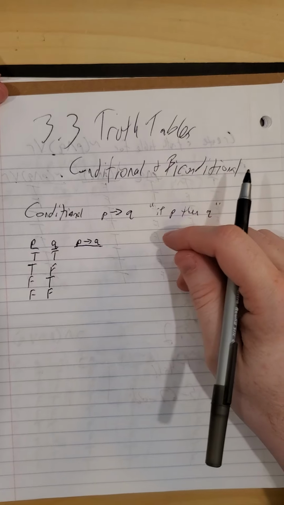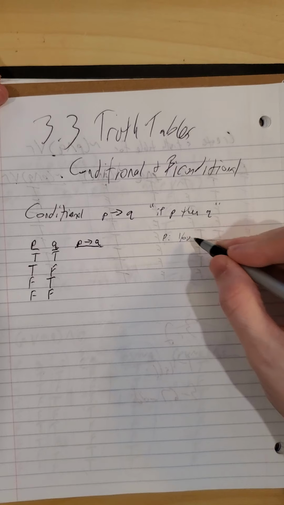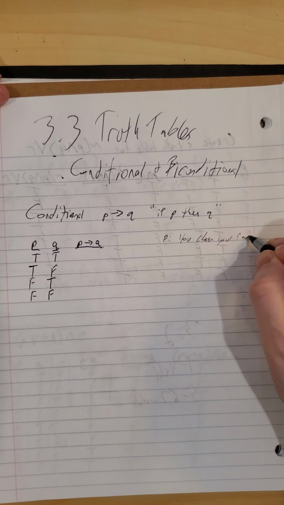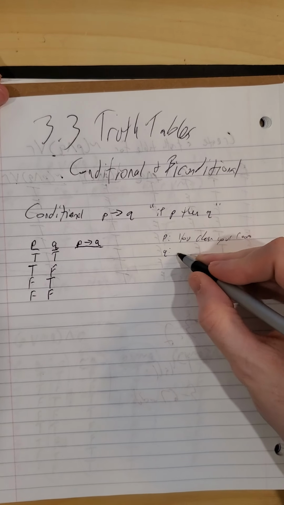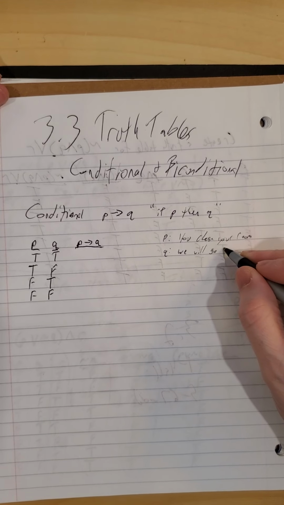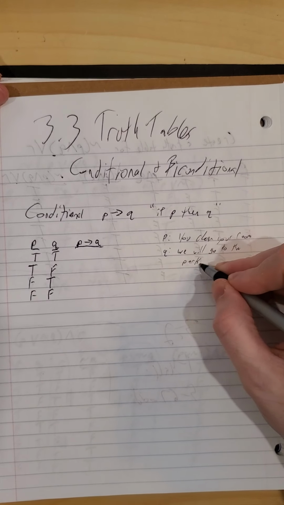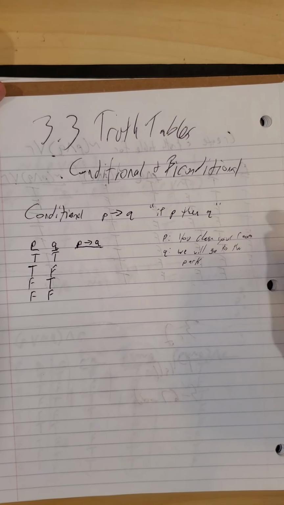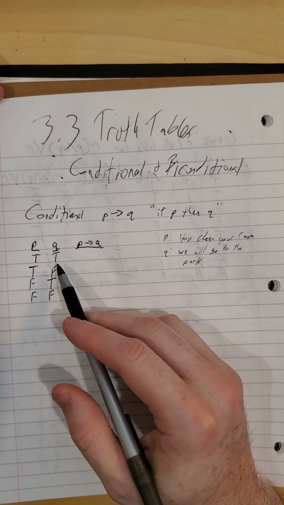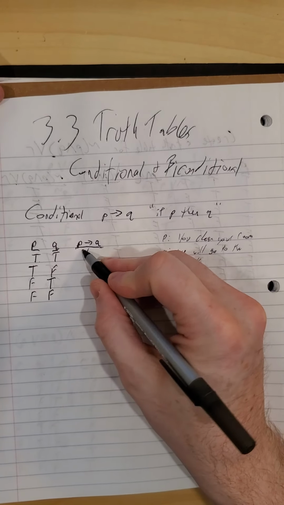So we'll think of it as P will be you clean your room. Q will be we will go to the park. Something fun, something the kid wants to do. So scenario number one, row number one in our truth table, the kid cleaned the room, you went to the park, you told the truth.